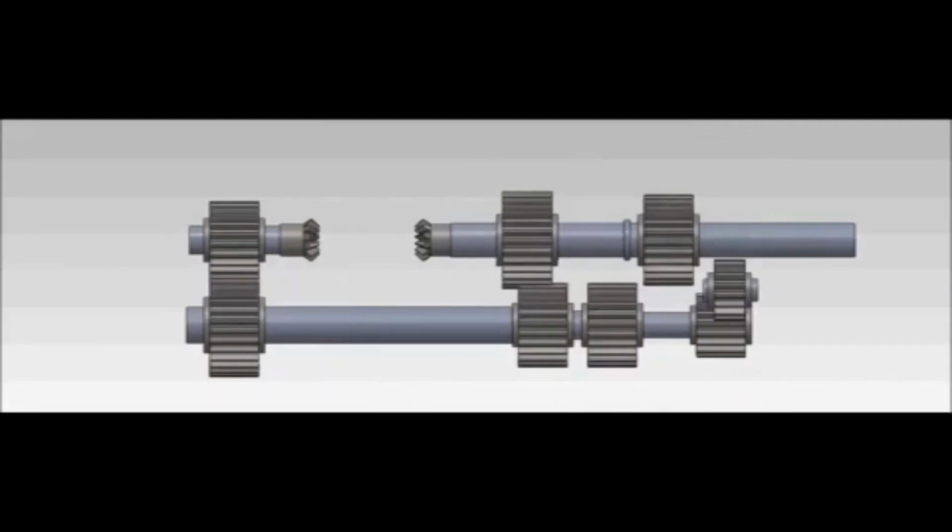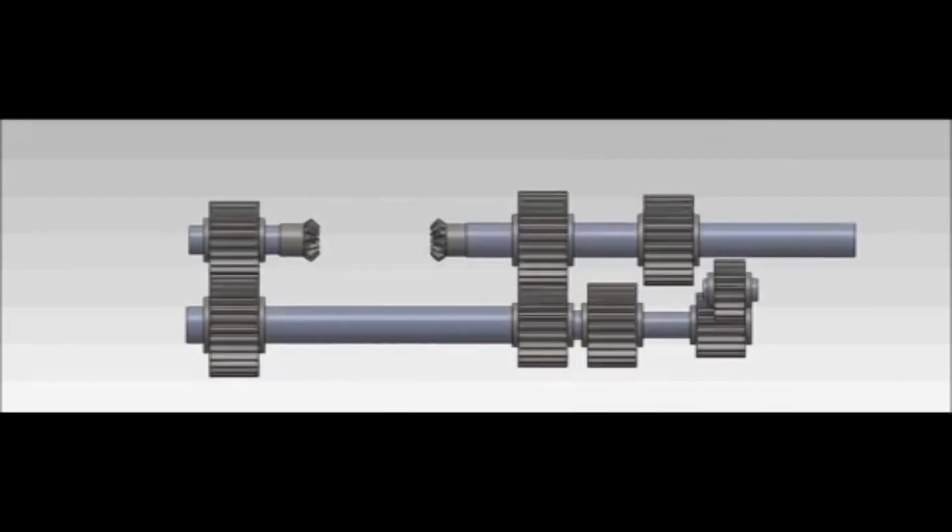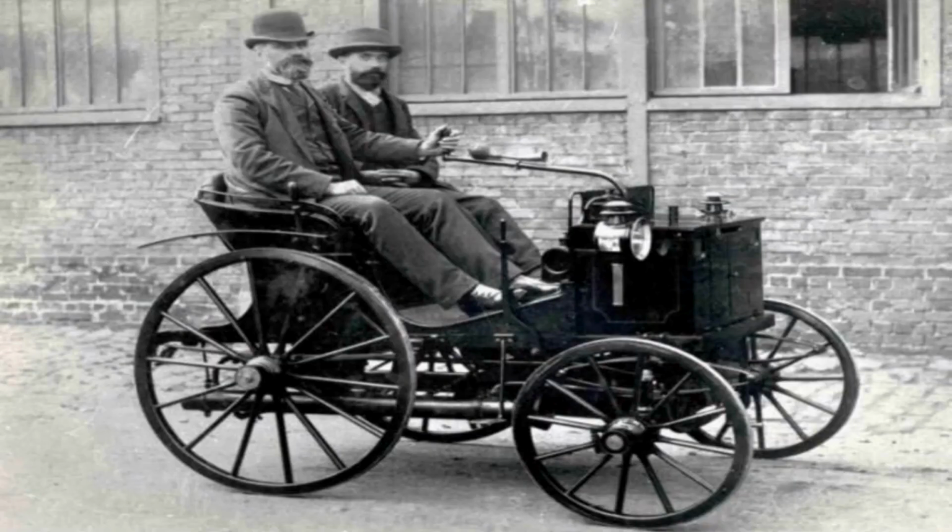Although this type of gearbox is now considered obsolete, it played a vital role in early automobile engineering. It was first introduced in 1894 by Louis René and Émile Levasseur, who developed a 3-speed sliding mesh transmission system, marking the beginning of modern vehicle transmissions.